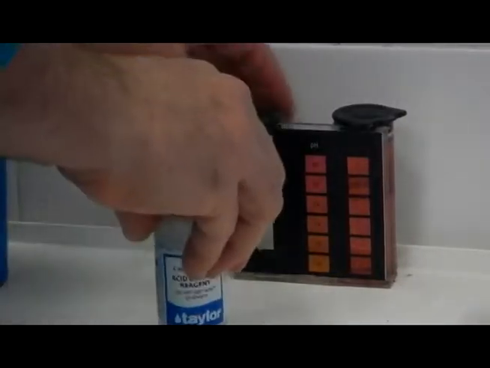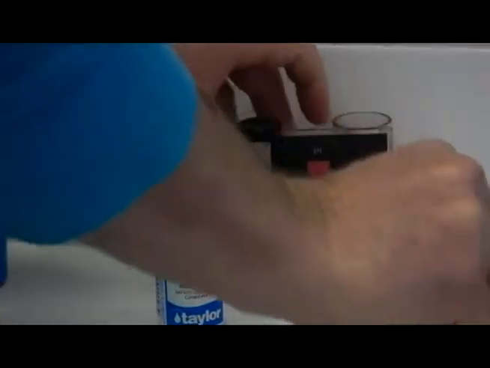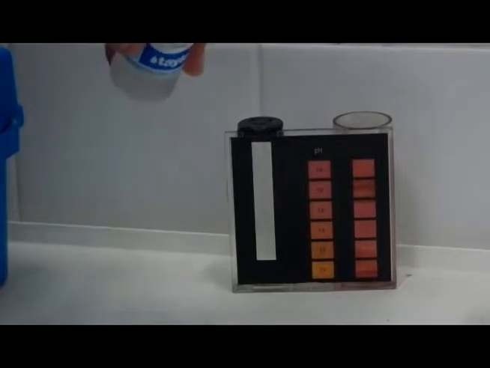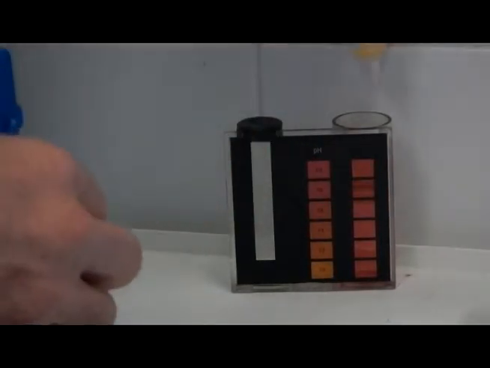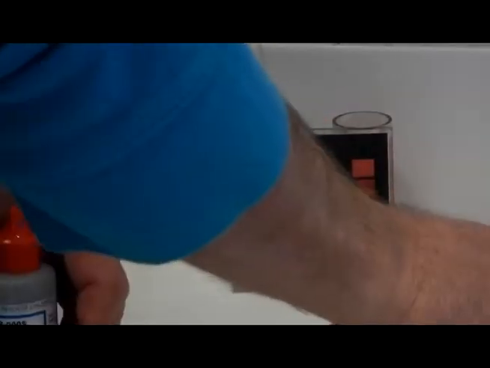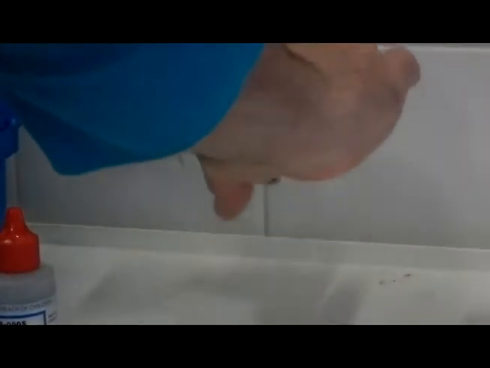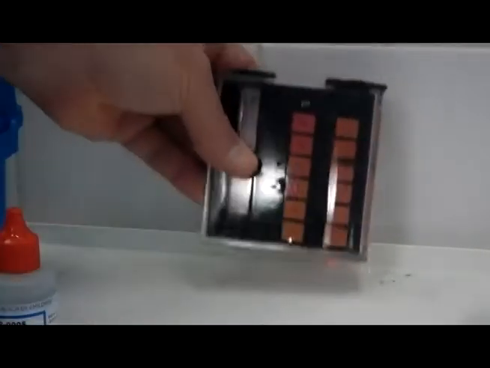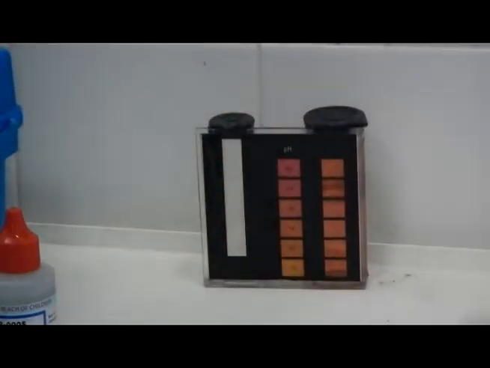We're just going to do one drop. It's probably all we're going to need to get it into the acceptable range. So there's our one drop. And that changed us from about 7.8 to about 7.4.